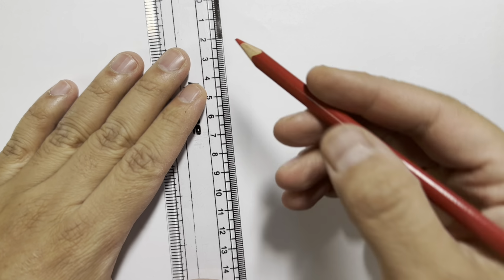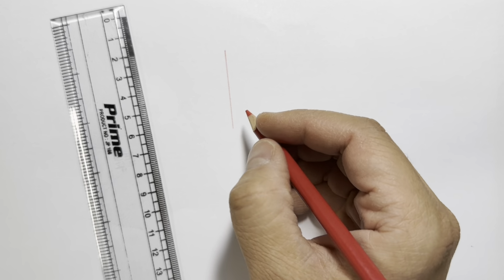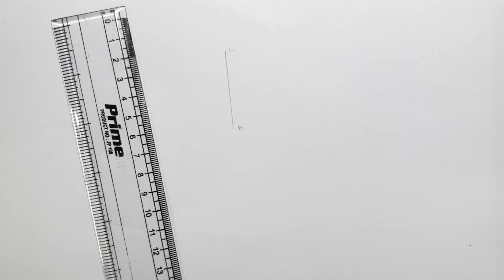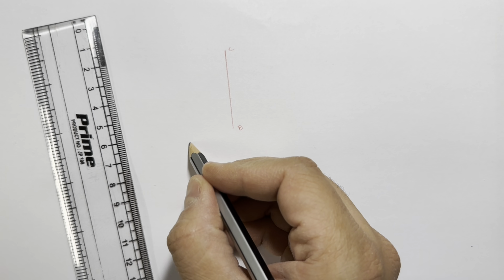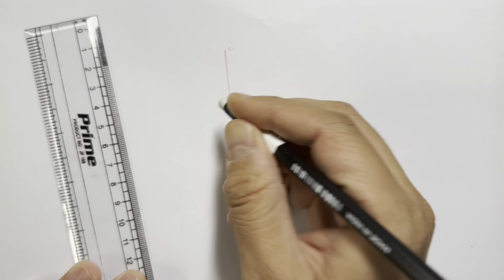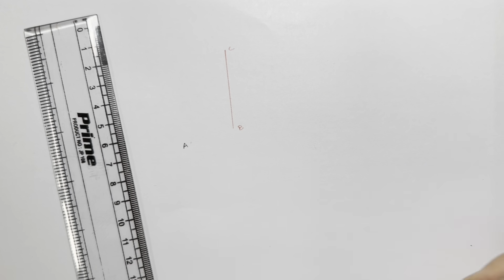So we have a straight line. Let's take a small straight line, and we've labeled this as BC. Now the point can be anywhere. Let's put the point here. Just make it a little light. The point A is here.